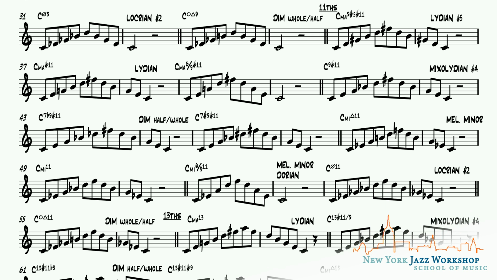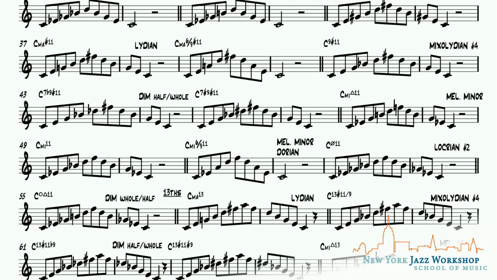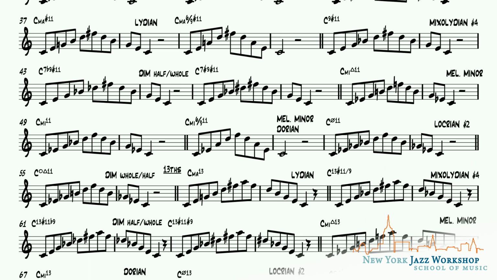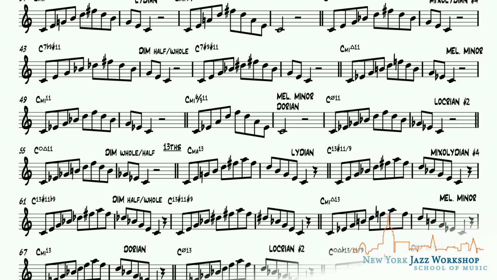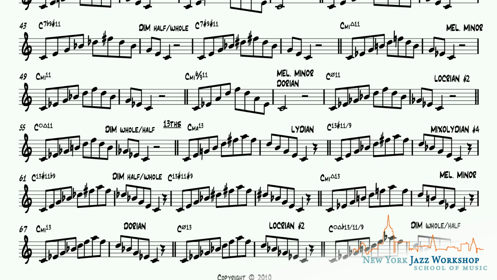So I'm going to play the audio file, which goes along with the extension arpeggios, and sing along in the same octave.